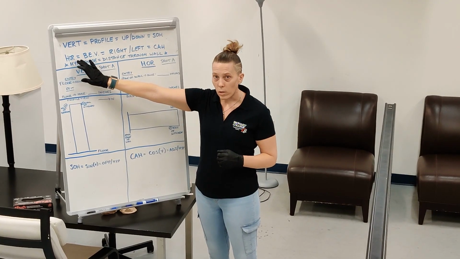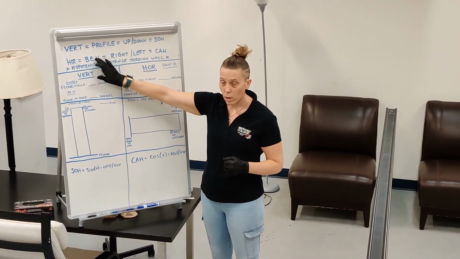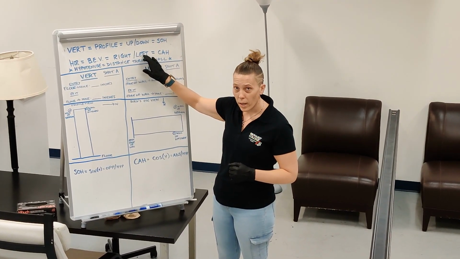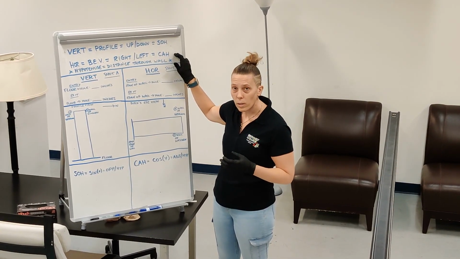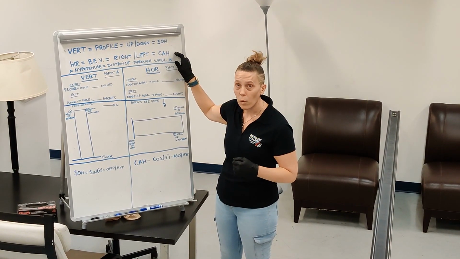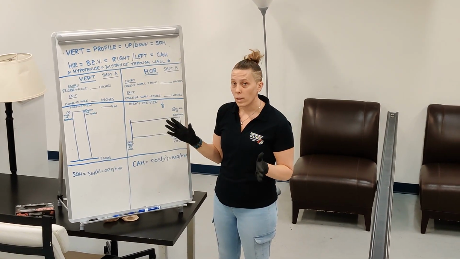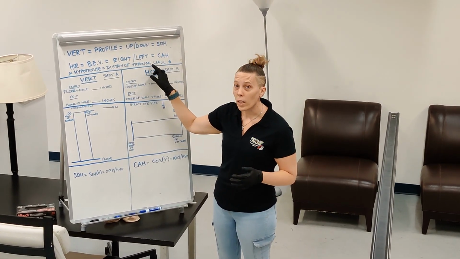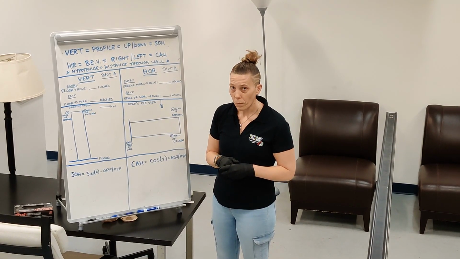For the horizontal impact angle, it is going to show you a bird's eye view of the wall. It's going to tell you if the shot went right or left, and it is going to use the CAH, or the cosine trig function that we have discussed. Keep in mind that for both impact angles, the hypotenuse is always the distance that the projectile went through the wall, which you will need to measure.